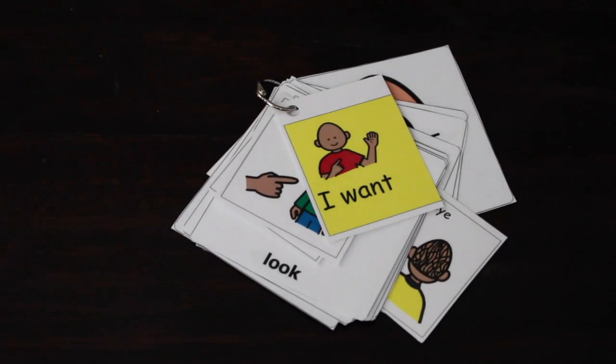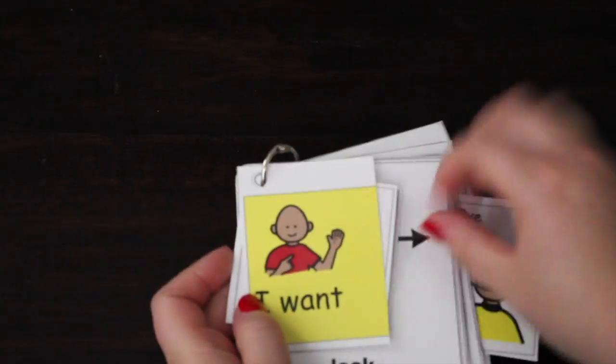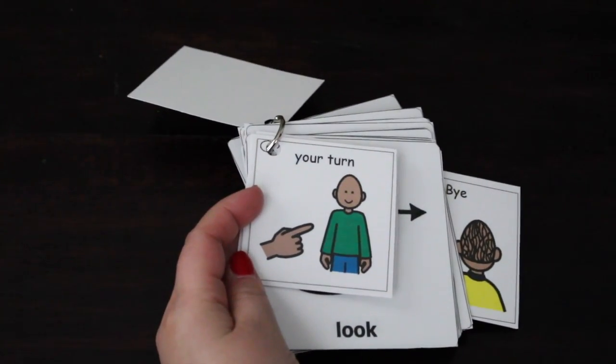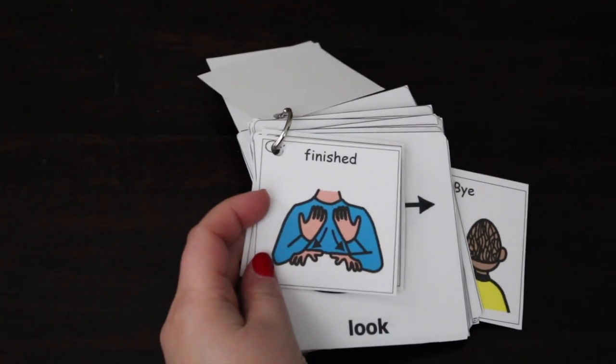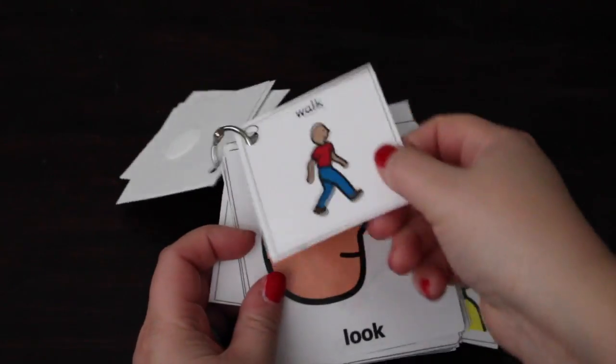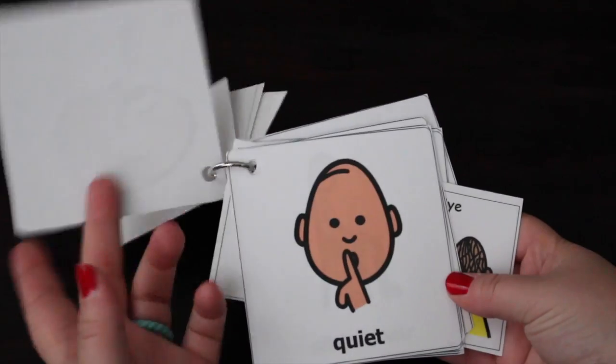So the last thing that I wanted to show you are visuals that I use in my classroom, and these are primarily for behavior and classroom rules and following directions. So I keep all of these visuals on just a small O-ring, as you can tell. These have been printed out using a color printer, and these are from the Boardmaker CD-ROM.